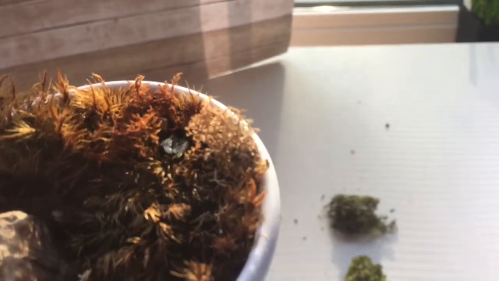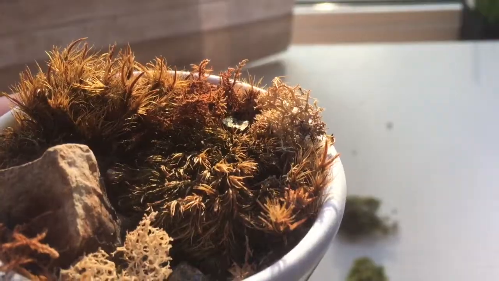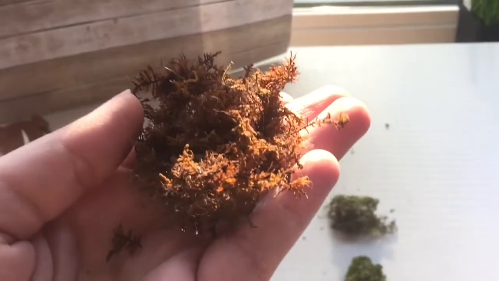I actually grow some. This is in a little moss garden I have. Wow, those colors look so nice. Lichen again. Then there's a ton of different mosses. Fern moss. Wow, how did I forget that? Fern moss is amazing. Fern moss, it's really cool.